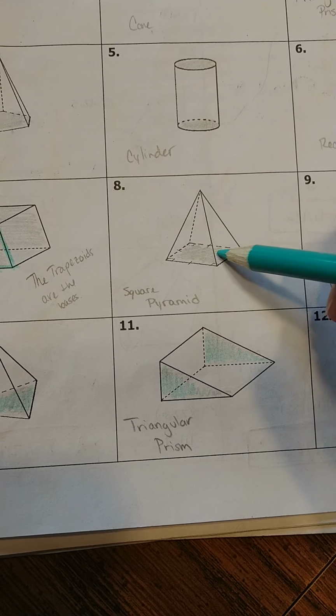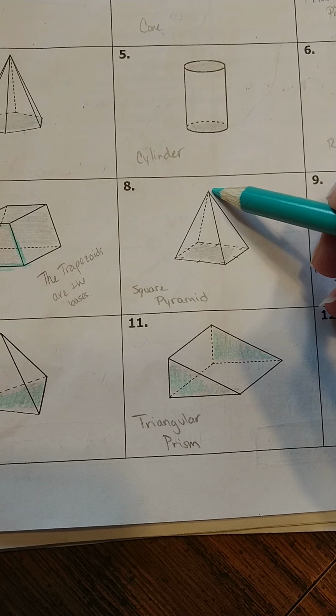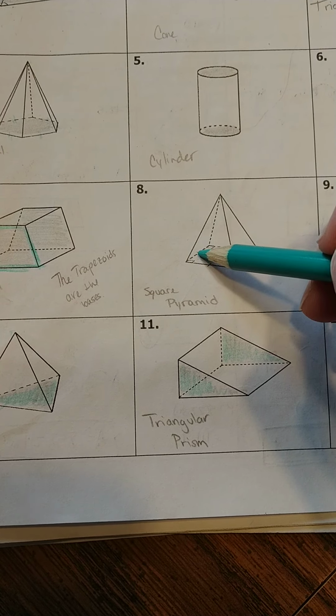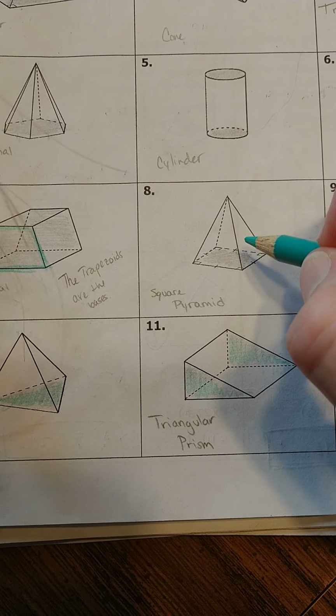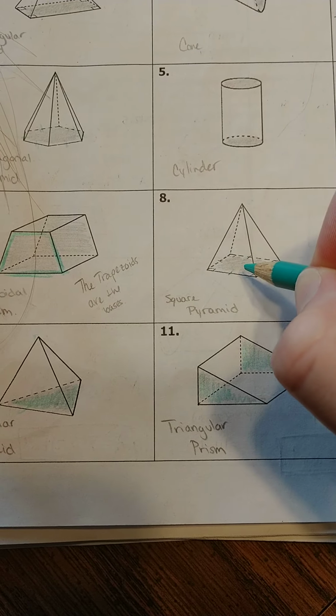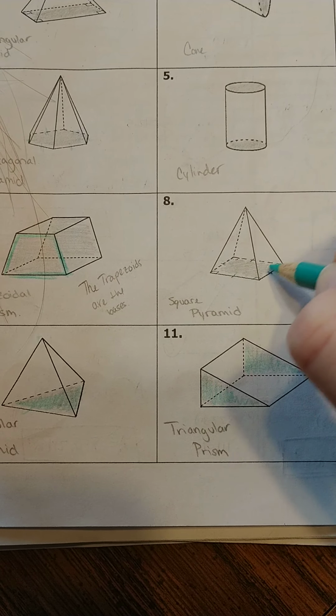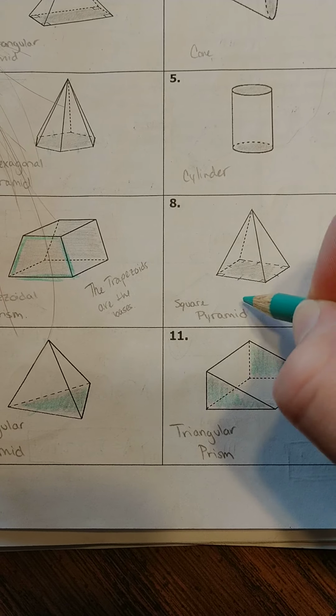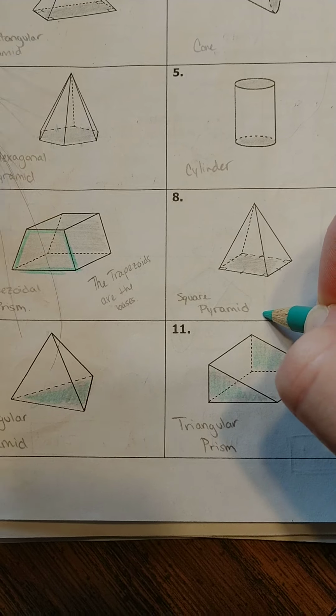Number 8, one base to a point, which means we're dealing with a pyramid or a cone. That's not a circle, so it cannot be a cone. So look at your base. And again, it's your base because you've got that mark congruent to that. And then you've got your 90s. Well, if you've got 4 congruent sides and 4 90s, that means you've got a square. So it's a square pyramid.